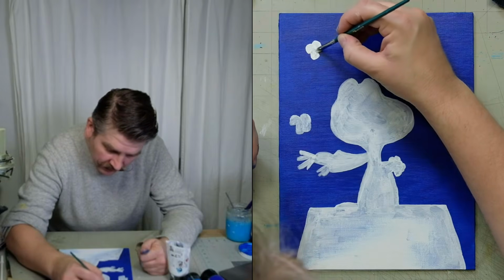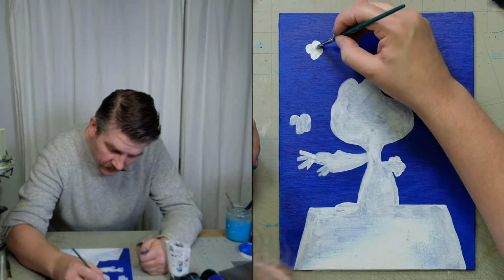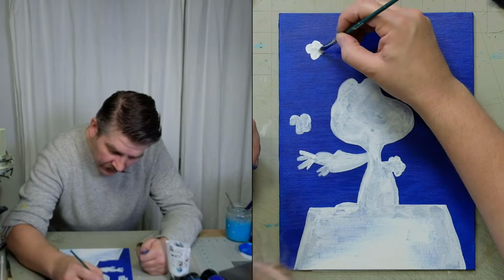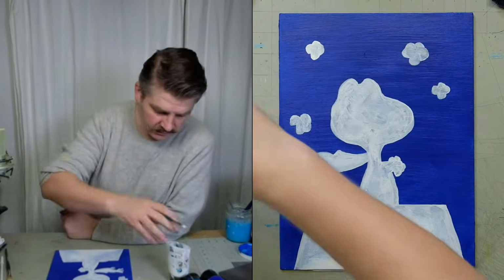That goes on. So this is my titanium white. Dare I say it's already more opaque in the first layer?